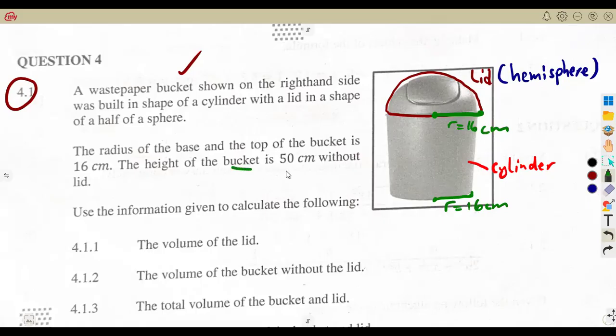The height of the bucket is 50 centimeters without the lid. The height of the bucket, we are talking about the height of the cylinder. So the height there is 50 centimeters. That's what we're given.